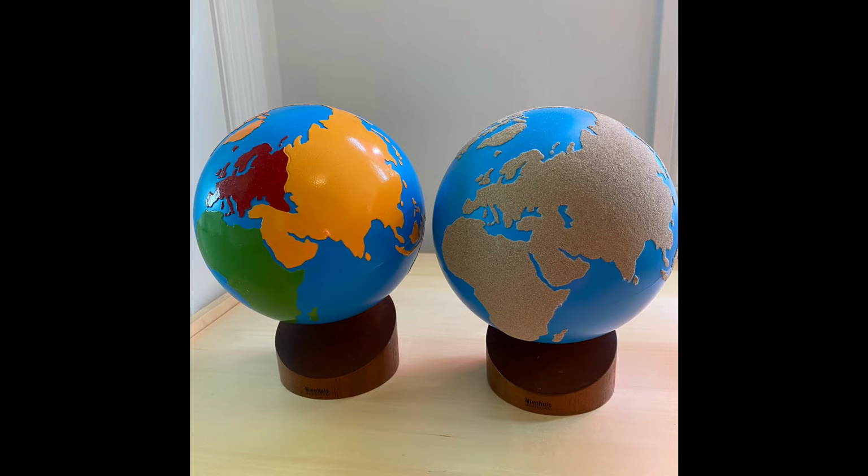The instructions for the activity are: introduce the child to the color globe at the Culture and Science shelf. Hold the globe from the base with both hands and carry it to the work area and have the child carry the sandpaper globe the same way. Go over the areas of land and water on the sandpaper globe.